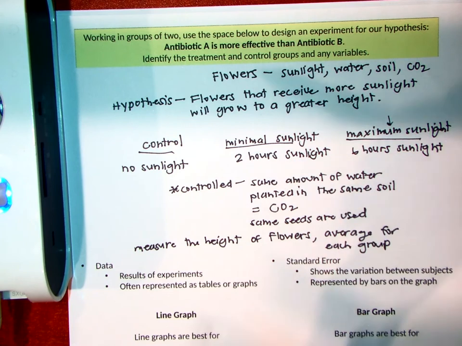I was just talking about flowers here, but when we're talking about humans in this case, if the bacteria that is being tested or treated is life-threatening, is it unethical to give the control group a placebo, which is a pill with no medication in it, instead of an antibiotic that is already known to be effective? So that's something to consider.